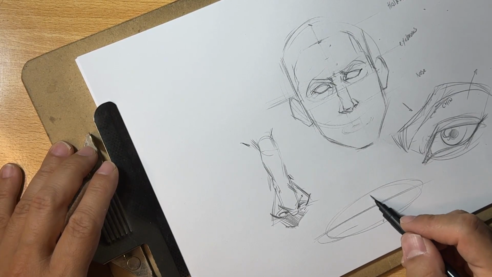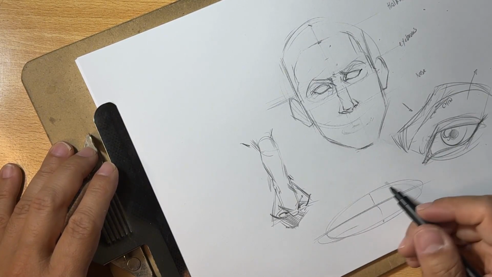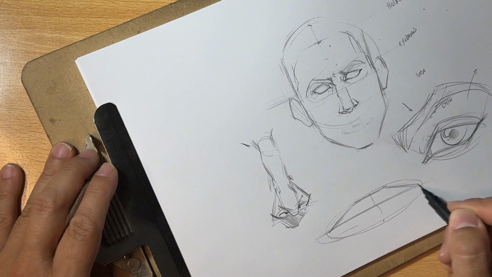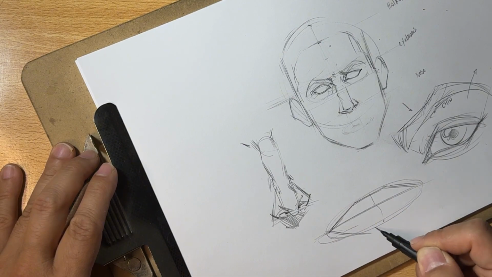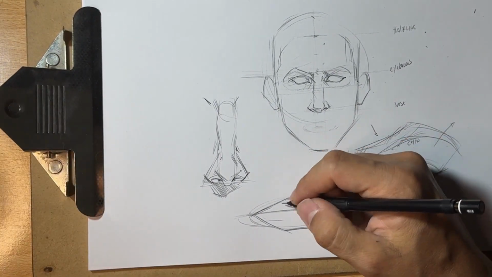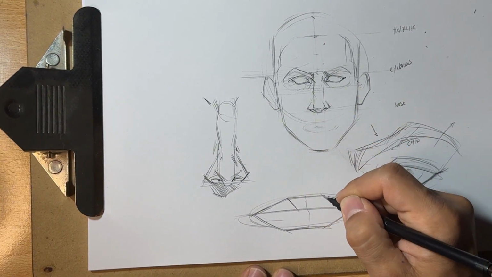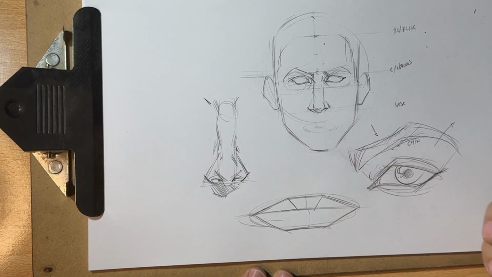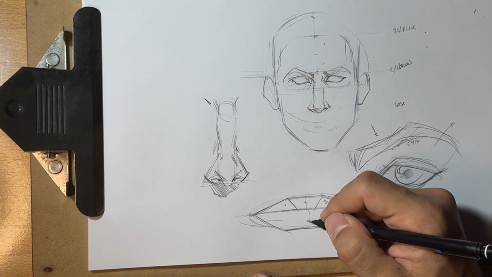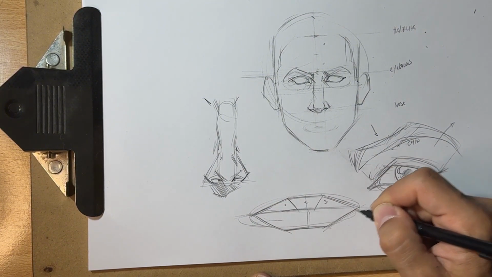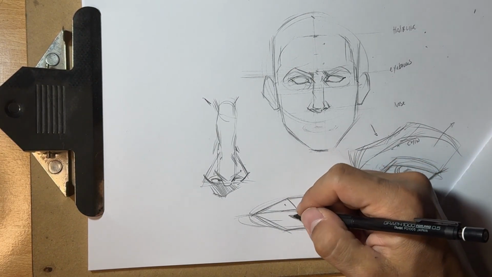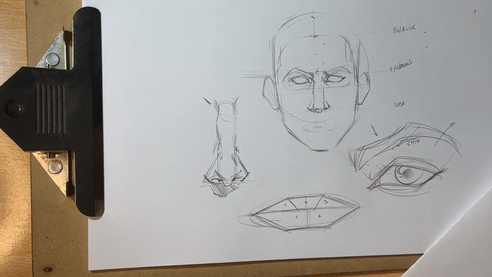So the upper lip is going to be a little bit smaller, this section is going to be smaller, and then I create this shape that looks to me like a diamond. In this part, the upper lip, I'm going to divide this into three sections, like three pads. The upper lip is going to be formed by three pads, and the lower lip is going to be formed by two pads. Okay, this will give you the sense of the mouth volume, the lips volume.